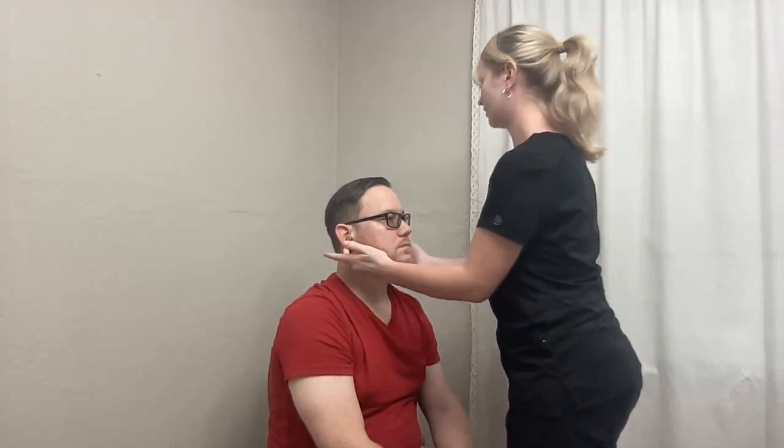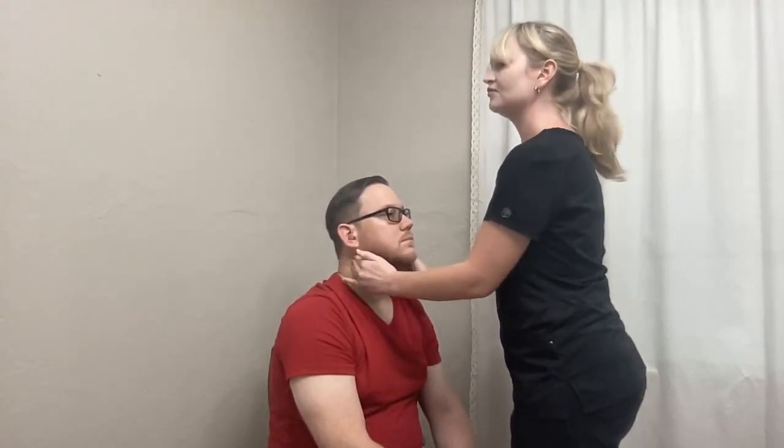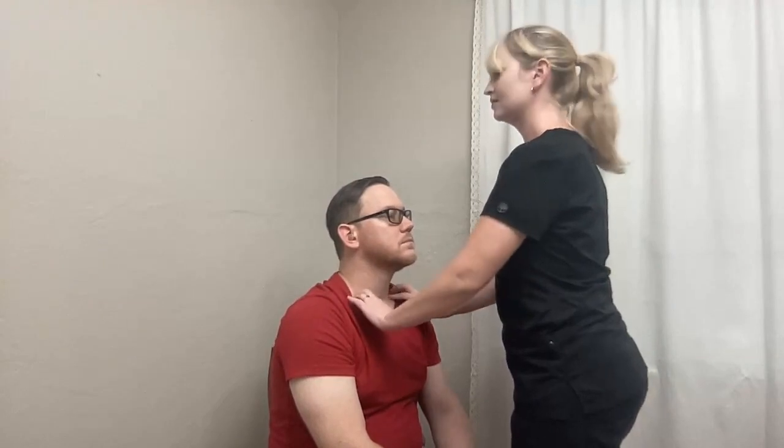Now we're going to move on to the assessment of the neck. And the first thing I'm going to do is just assess for any deformities, abnormalities, or pulsations. I don't see any lumps. Now I'm going to palpate his lymph nodes. And as I go, I'm just feeling for any enlargements, which I do not feel. Lymph nodes are the same size on each side.